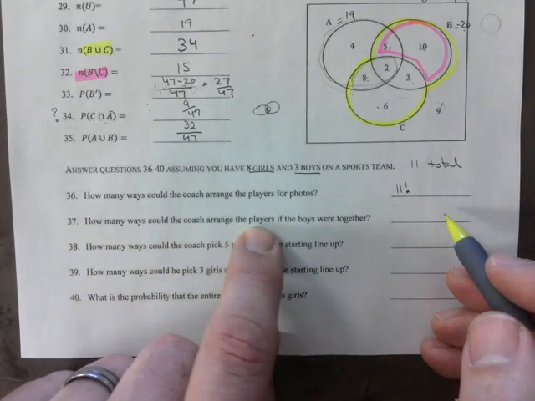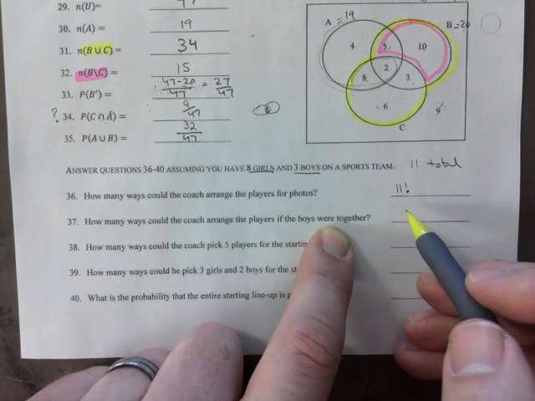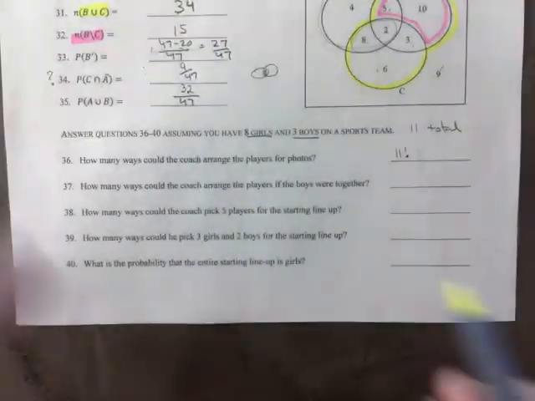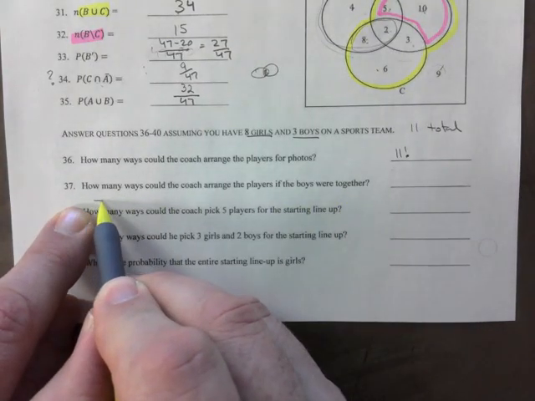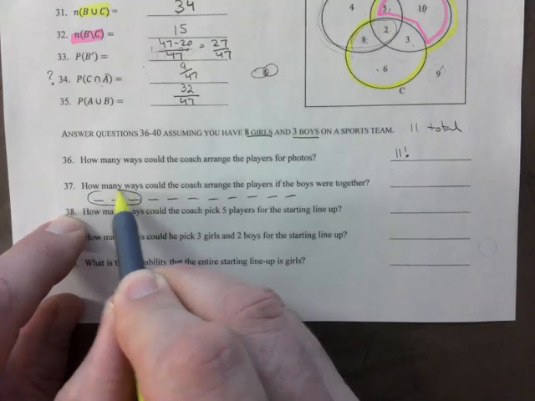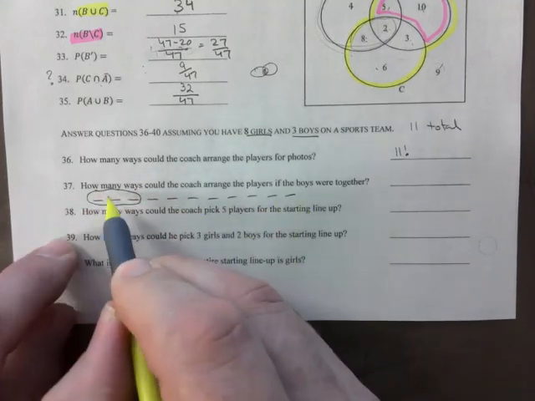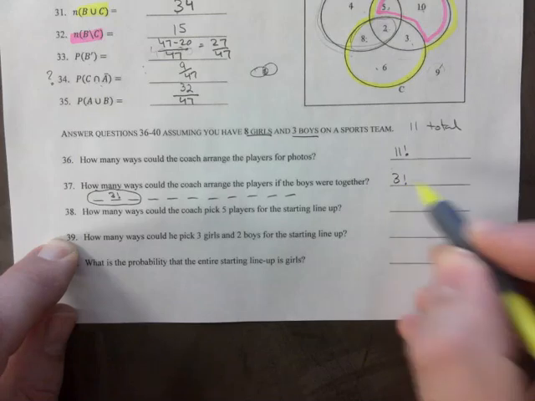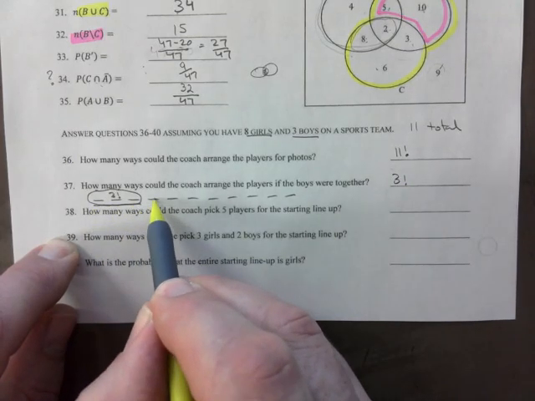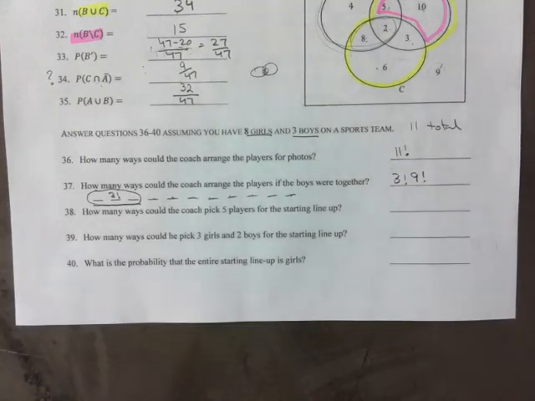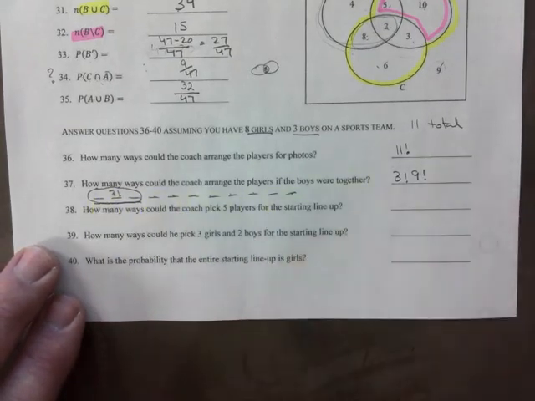How many ways could the coach arrange the players if the boys were together? I'm still a little confused why a lot of you are getting this one wrong, so I'll actually take the time here. So for this one, you've got 11 spots. This group of 3 moves around anywhere. So that's 3 factorial. So your answer is 3 factorial to start, but then you count the remaining 9 positions. So it should be 3 factorial times 9 factorial to get that one right. And it just says how many ways, so we just leave it like that.